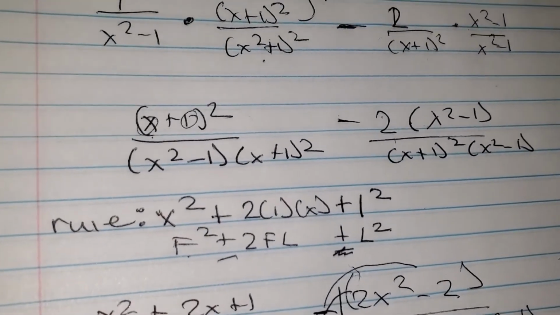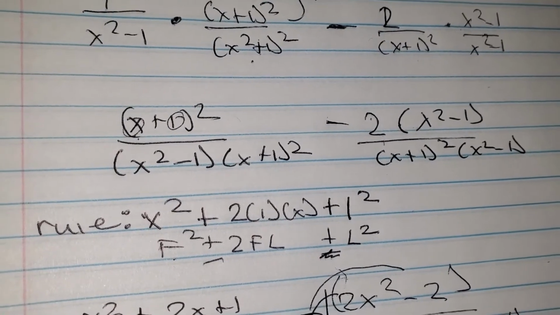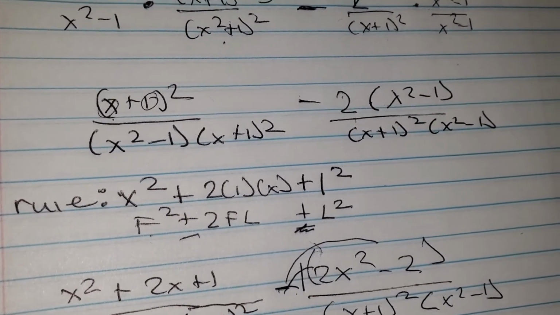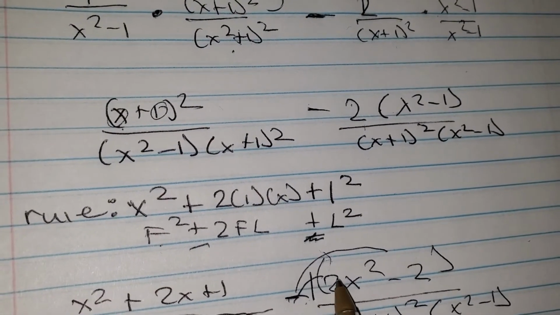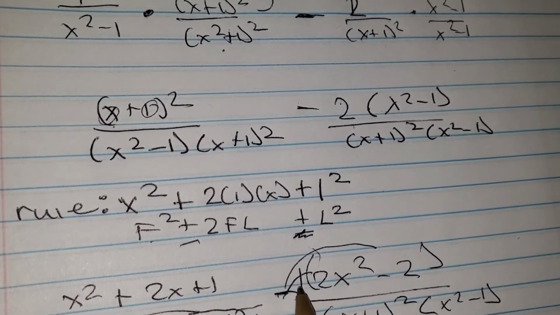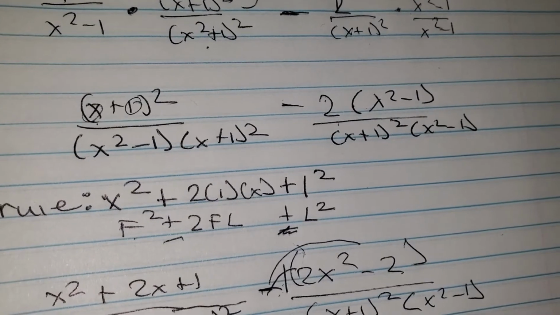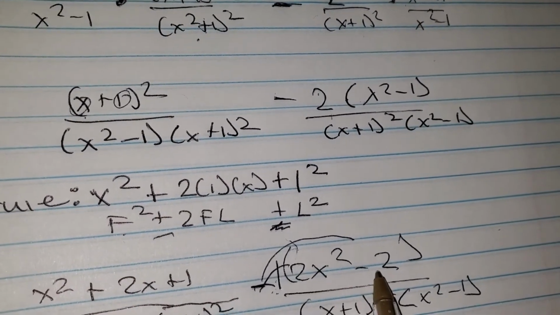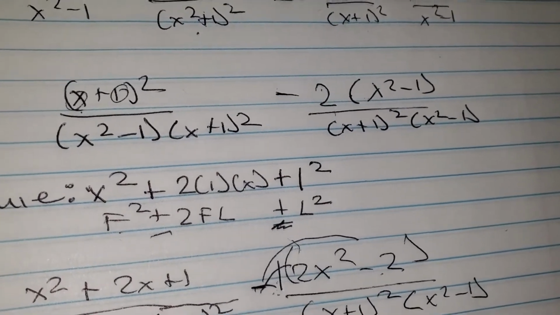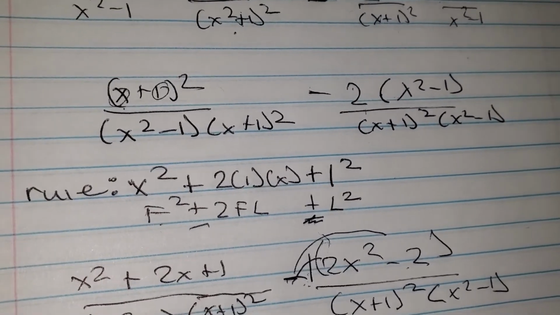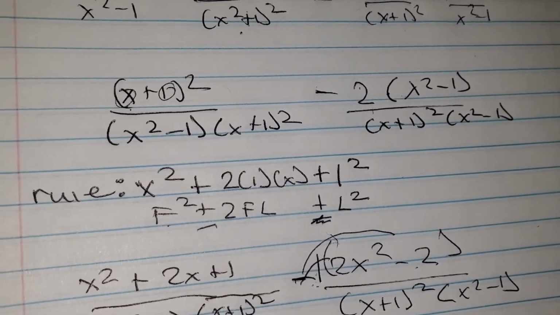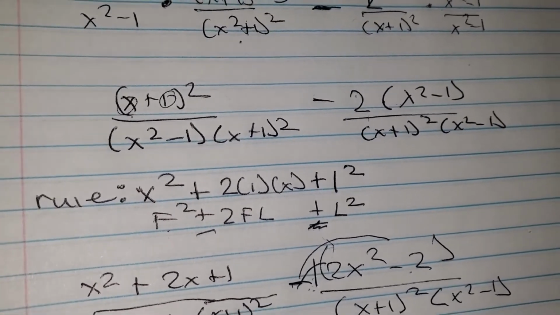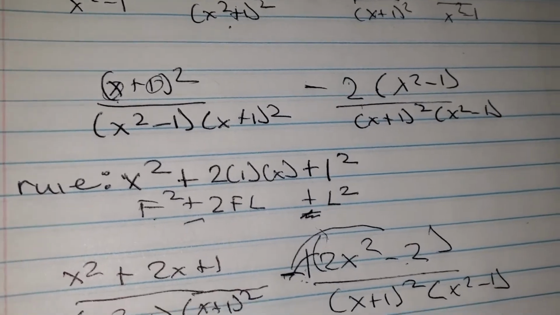So now we have x squared plus 2x plus 1. Now positive 2x squared times negative 1 becomes a minus 2x squared, and a minus 1 times negative 2 becomes a positive 2, and we keep the denominator the same.